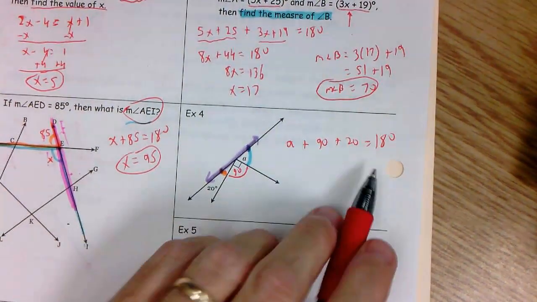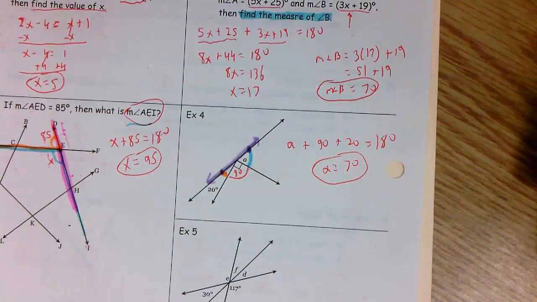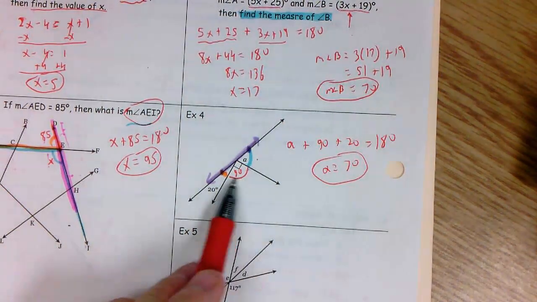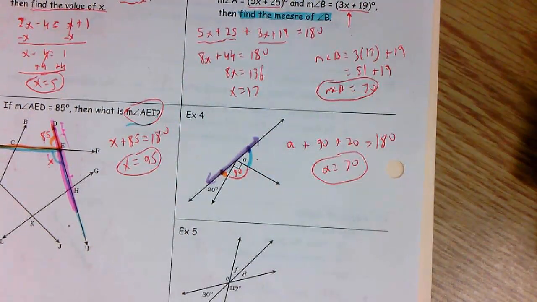Now, I know you can solve that, so we'll just give to you A equals 70. But the hard part is, do you see that those 3 angles add up to 180 because they make a straight line? They're like a linear pair.